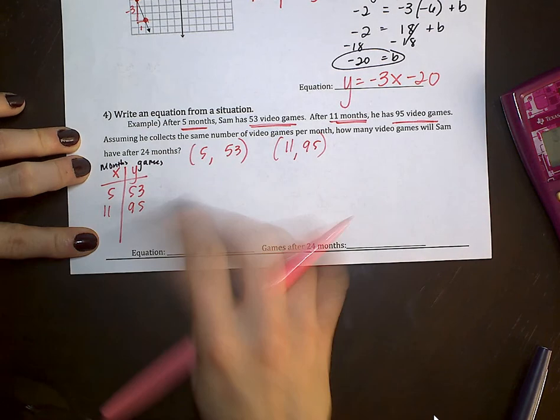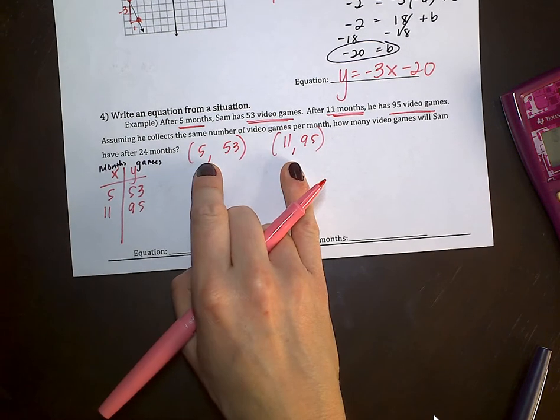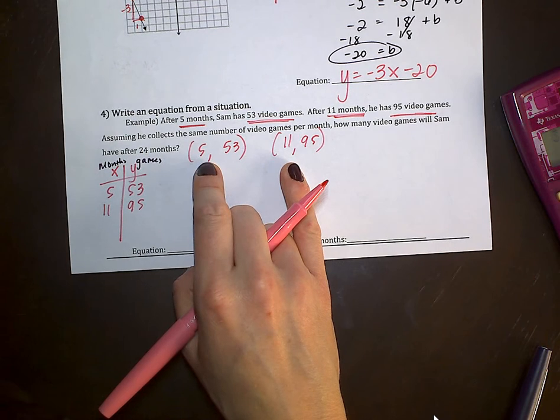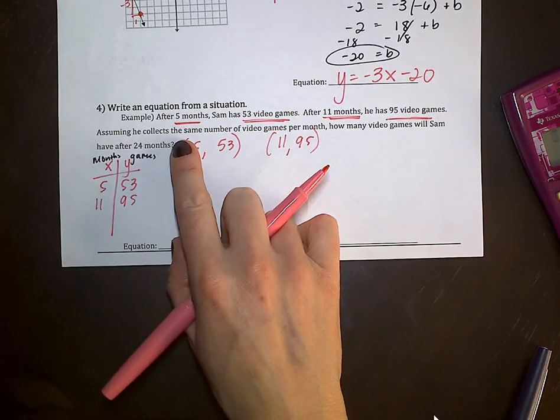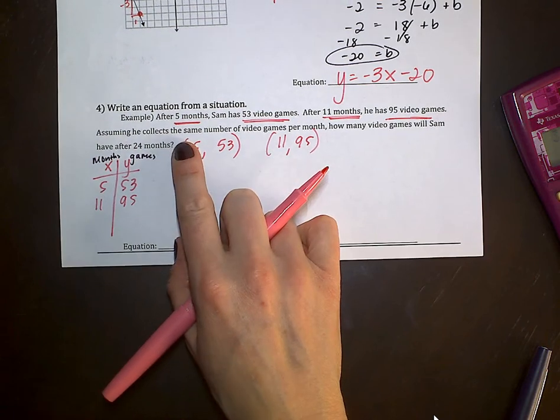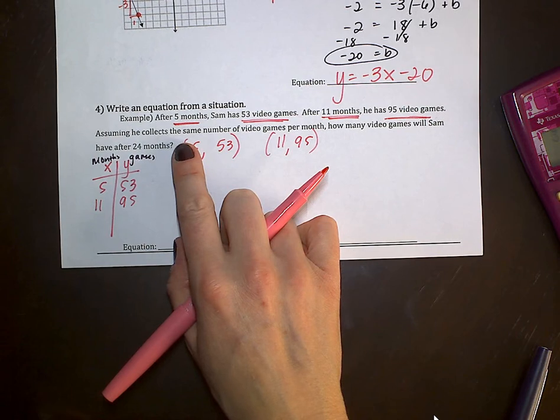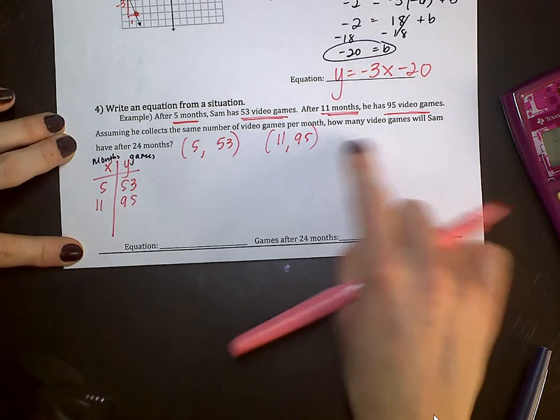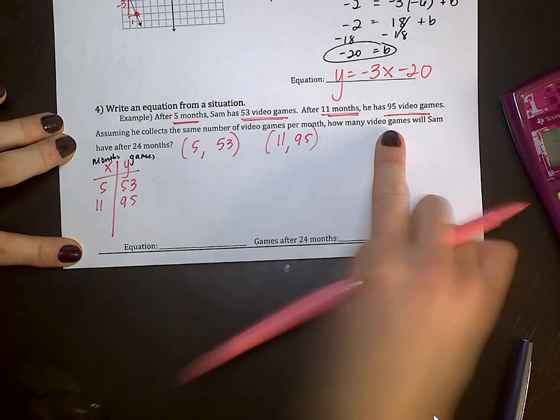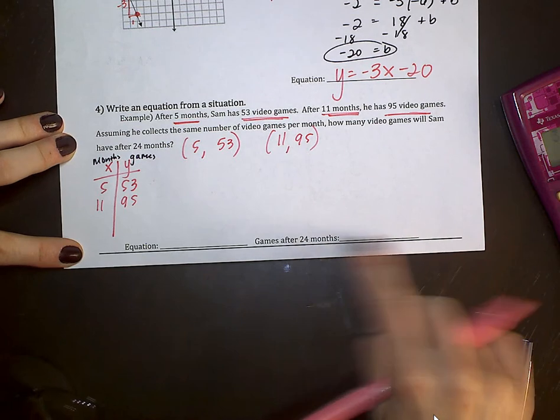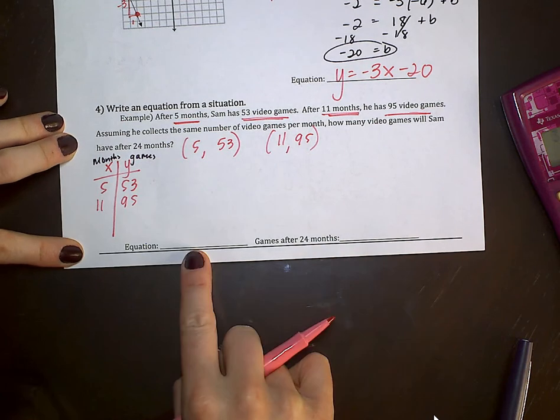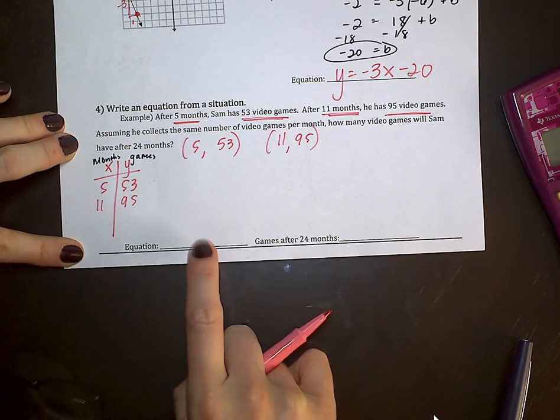Okay, you need 2 points to calculate the slope, so that's what I want to do first to write the equation. I'm assuming he collects the same number of video games per month, so it's constant here. That means it's a line. They do ask me another question: how many video games will Sam have after 24 months? I'll have to figure that out after I have the equation. So I know I need the slope and I need the y-intercept.